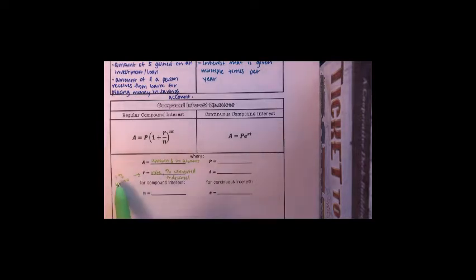R is your rate. So rates will be percentages that are converted to a decimal. To do that, you're going to divide your percent by 100. So if you need to write that down, you can. That's how you convert to a decimal. So like 9% would be 0.09.